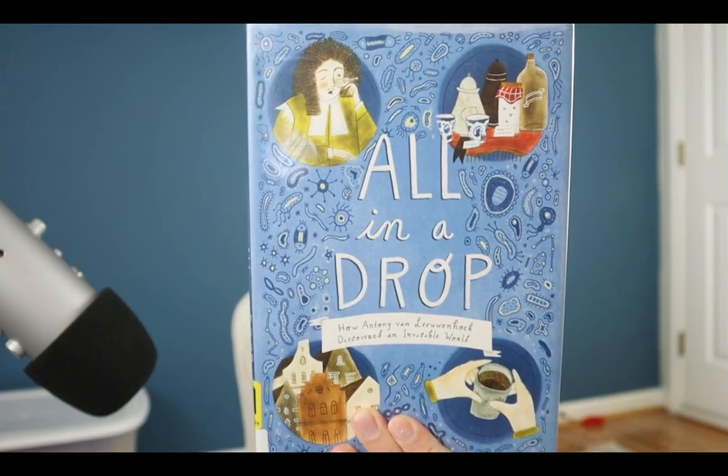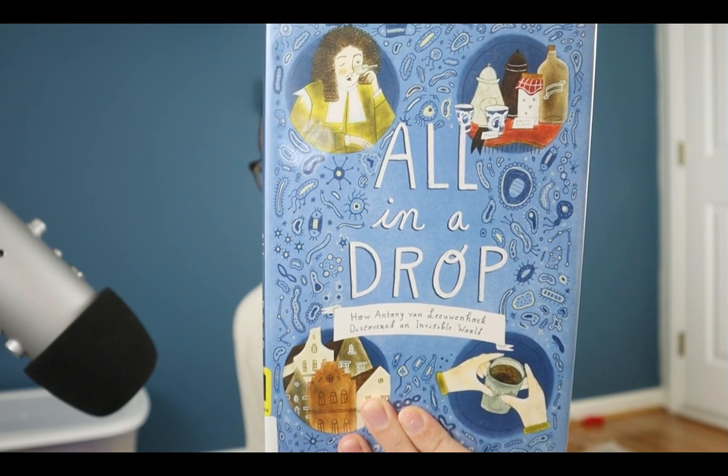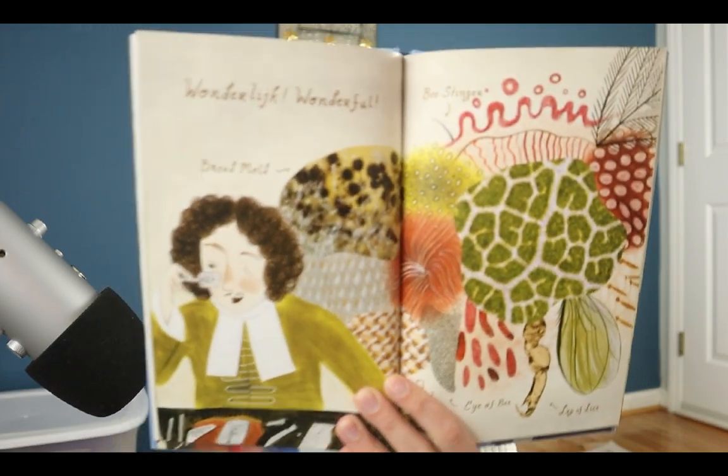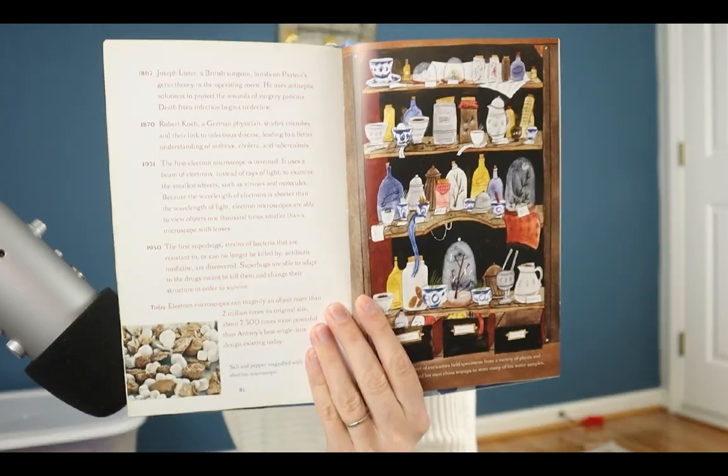All in a Drop of Water, How Antony van Leeuwenhoek Discovered an Invisible World by Laurie Alexander. Clearly there's some dialogue, there are beautiful illustrations here.